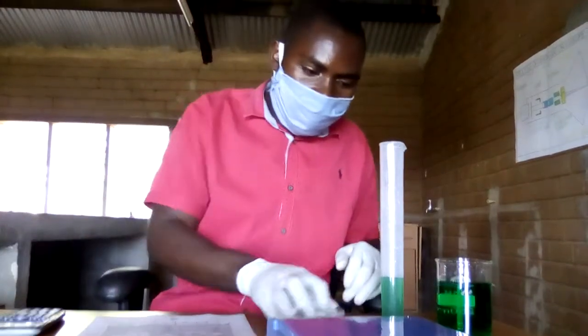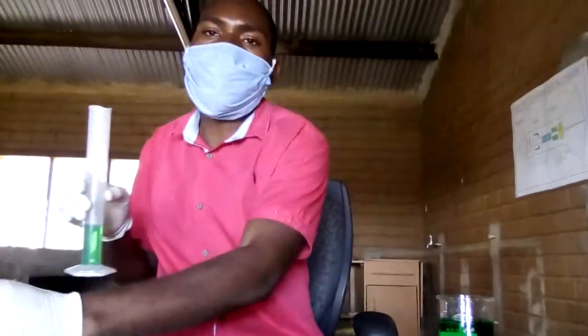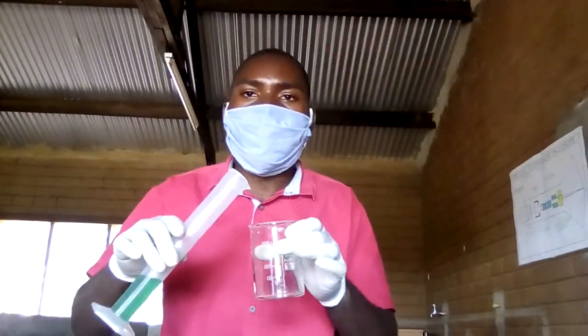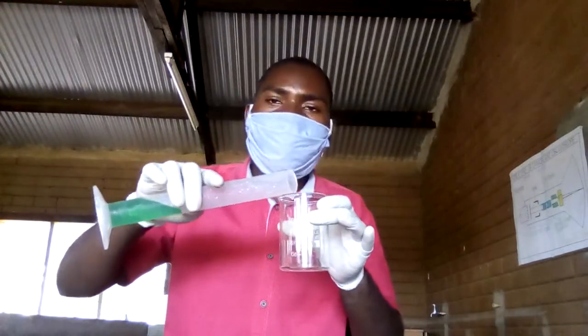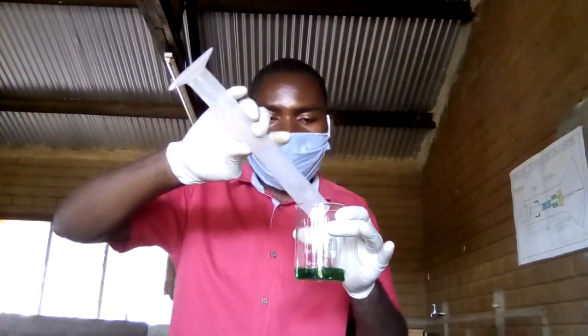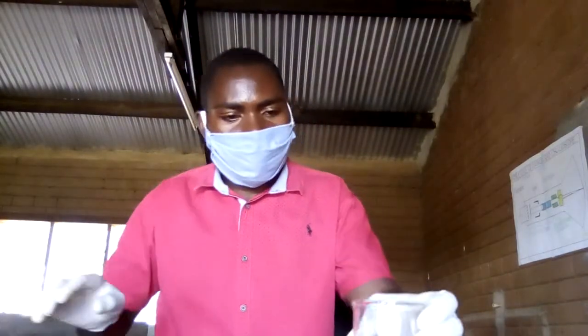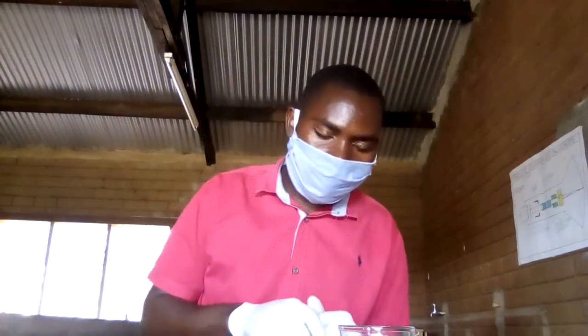I've measured the volume, and as usual, you need to transfer this information into the empty beaker. So I'll pour it into the empty beaker, and then I need to measure the mass. So it is 131.6. Then subtract from this number 102.1. So the answer you get should give you about 30 grams.